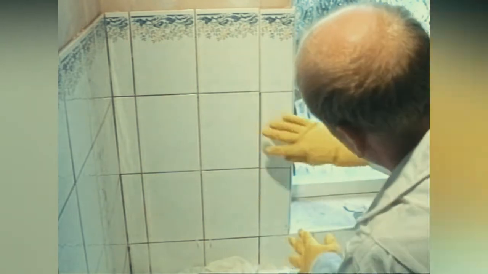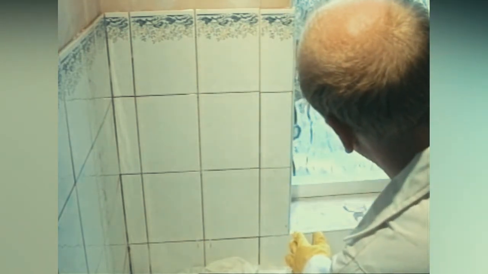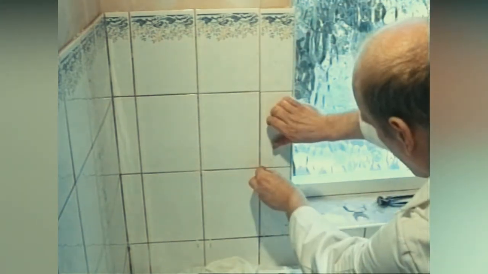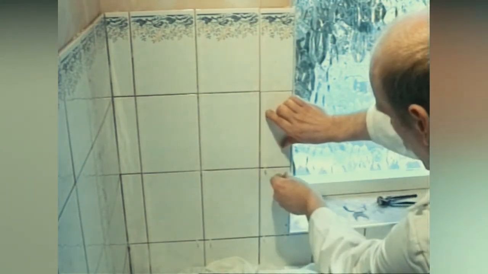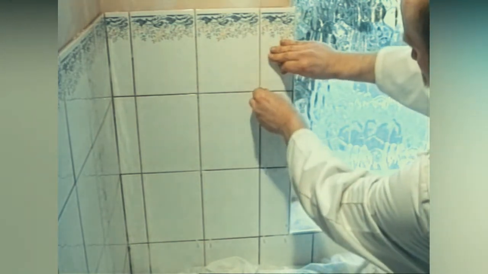Space and adjust tiles as necessary. Now tile into the window recess, remembering to match up the tile joints.